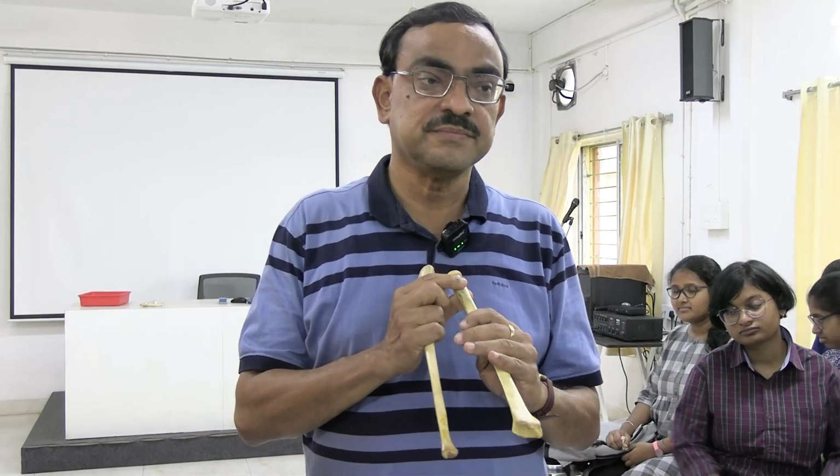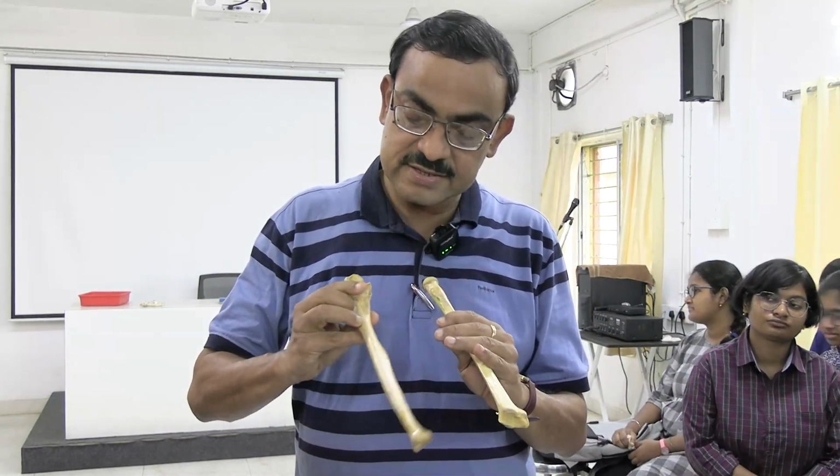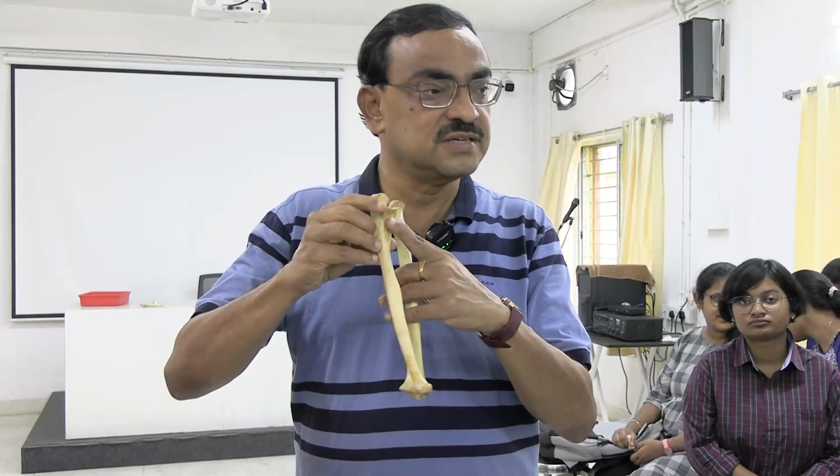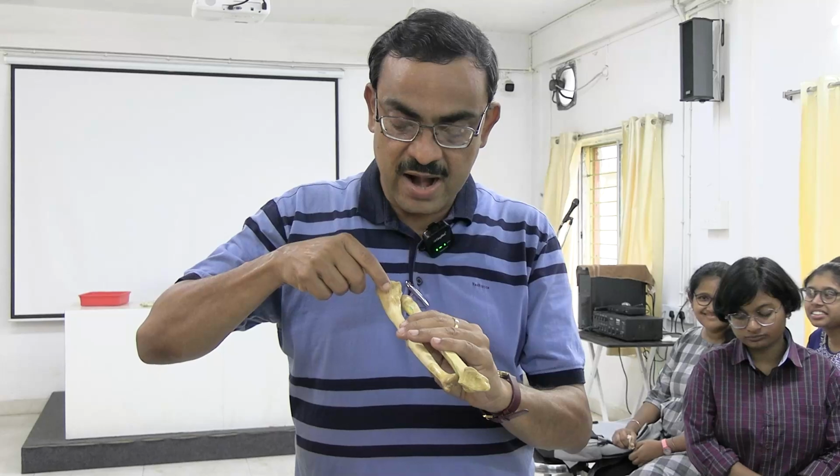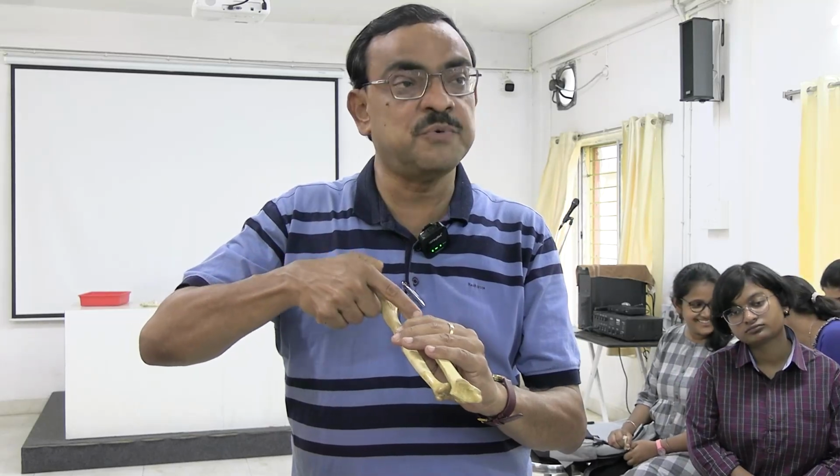This is the radial tuberosity. Similarly, there is an ulnar tuberosity. From the ulnar tuberosity to the radial tuberosity, there is another binder, which is called the oblique cord, a ligament.